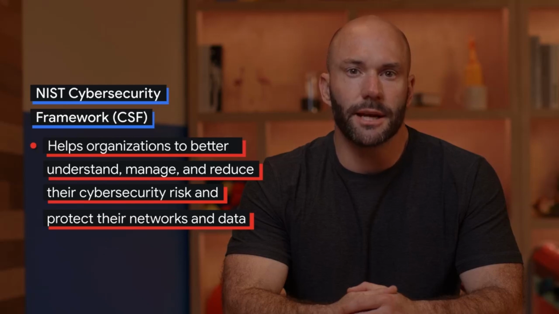The NIST Cybersecurity Framework, or CSF, is a voluntary framework that outlines a risk-based approach for governing security, privacy, and cyber supply chain risk management. The NIST CSF helps organizations to better understand, manage, and reduce their cybersecurity risk and protect their networks and data. The CSF provides an outline of best practices to help an organization decide where to focus their time and money for cybersecurity protection.